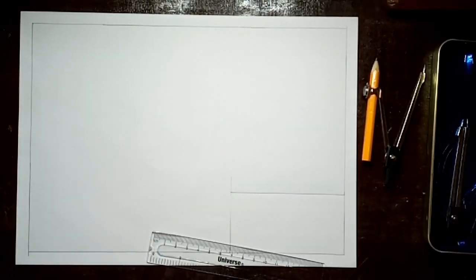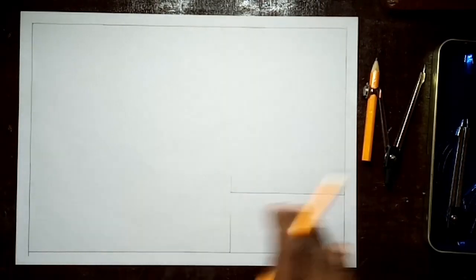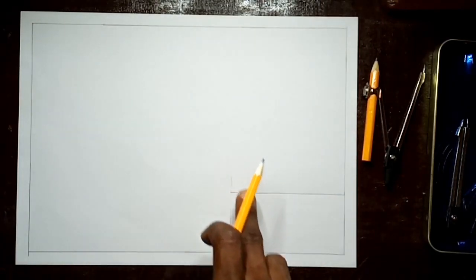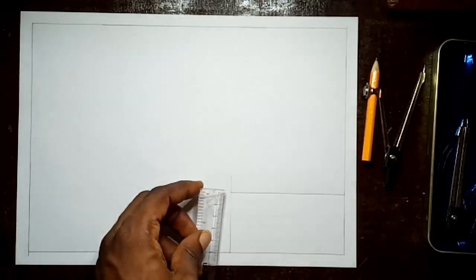Okay, now we have to divide this rectangle into different rows. Since it's going to be 5 rows, depending on the information you are going to write. For me, I'm having 5 rows because I'm going to write 5 different informations. Okay, so I'll just divide this 5 centimeter into 5. That means you'll be having 1 centimeter per row as the height of each row.